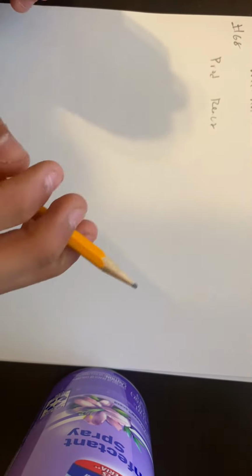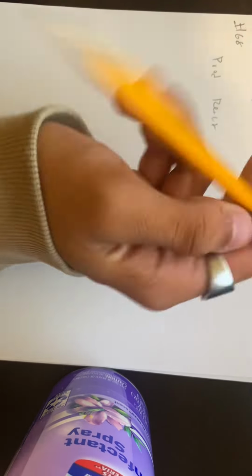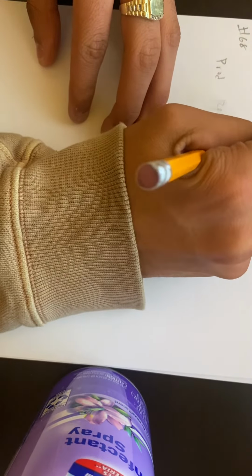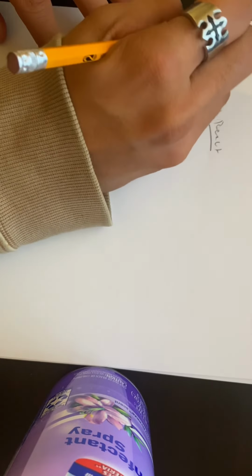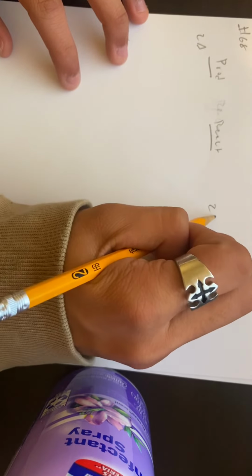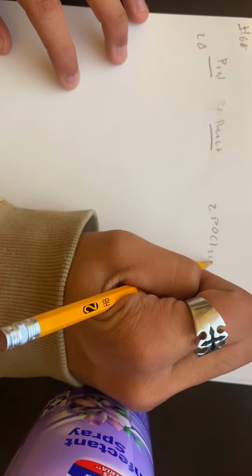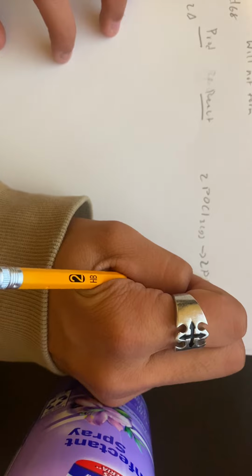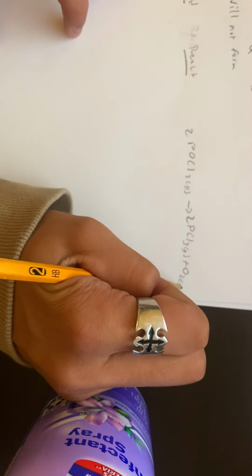This is actually a 3-parter question. It has A, B, and C. So we have to find products. Let's separate them a little bit more. I need to write up the equation. The equation is 2POCl3 gas makes 2PCl3 gas plus O2 gas.